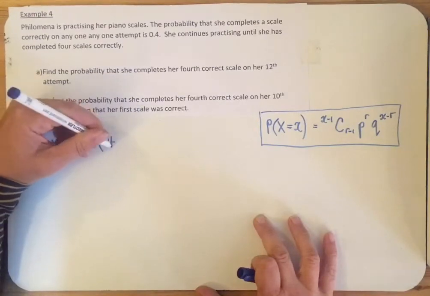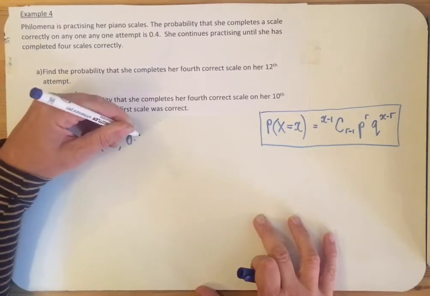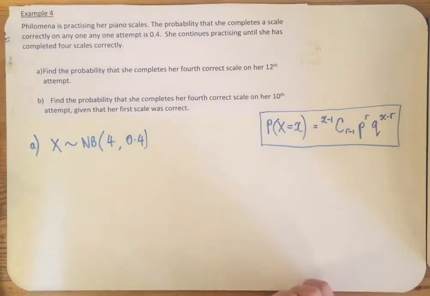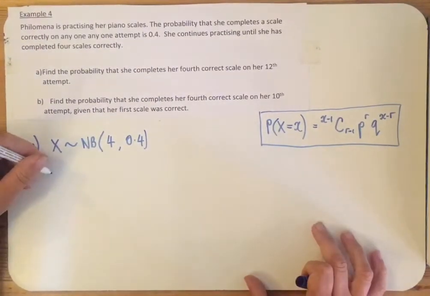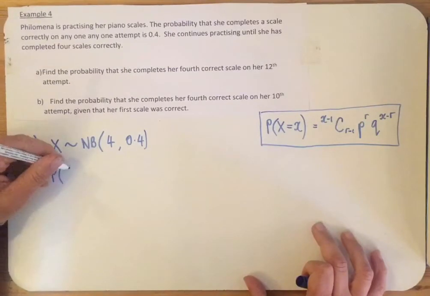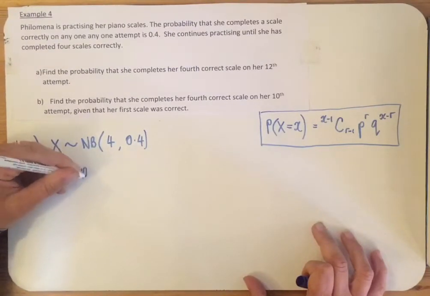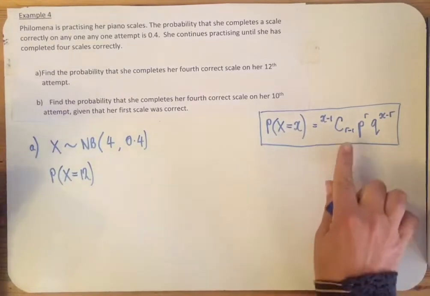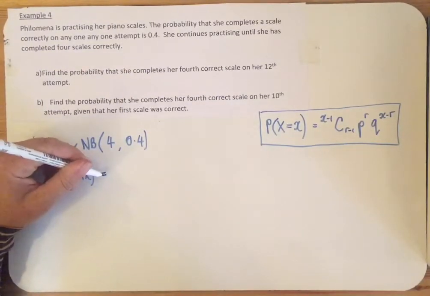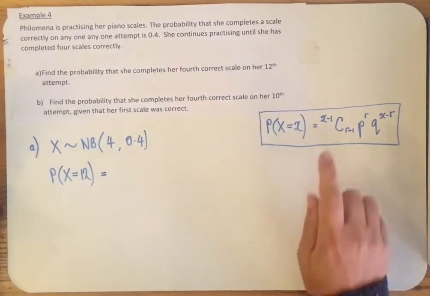r is 4, probability of success is 0.4. And we want the probability that x equals 12. So you can just plug into this, which is given to you in your formula book.